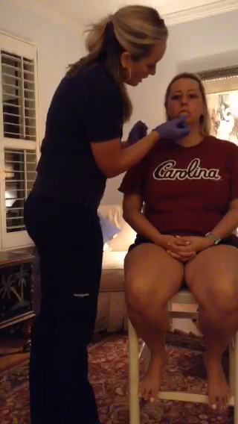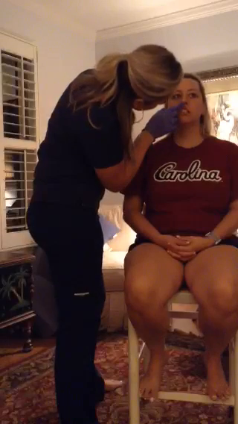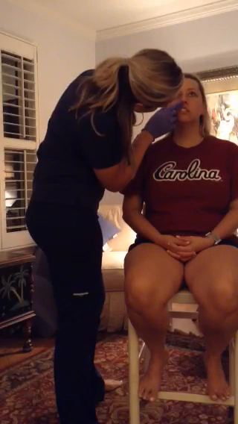Alright, I'm just going to pull down your bottom lip, all right? I don't see any recession in the gums, and the inside of your lip is nice and moist and smooth. And there's no gum recession in the top either, and the lip is nice and smooth on the inside.